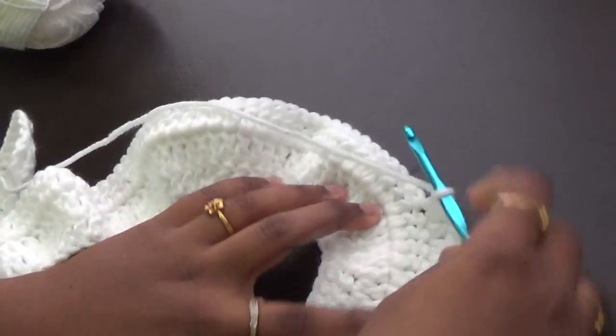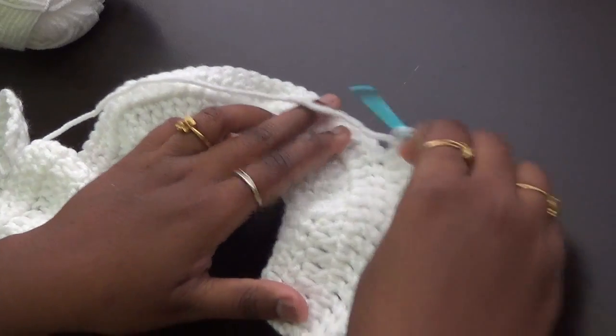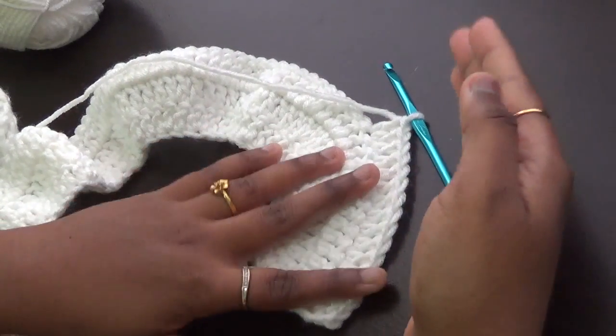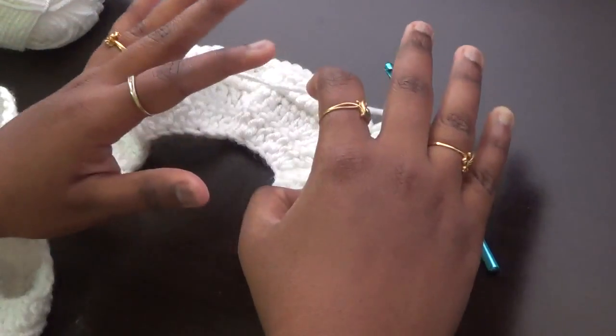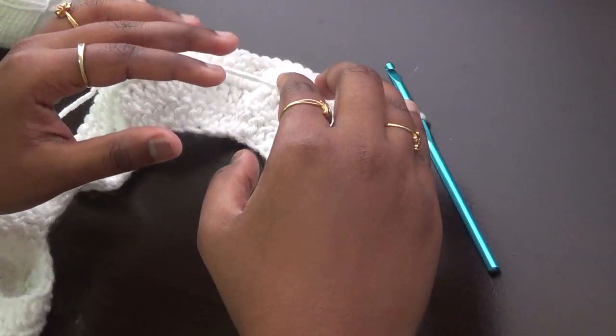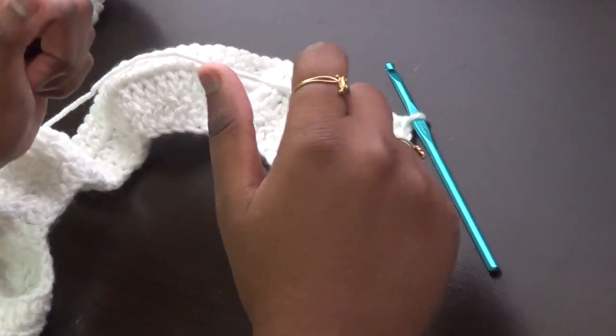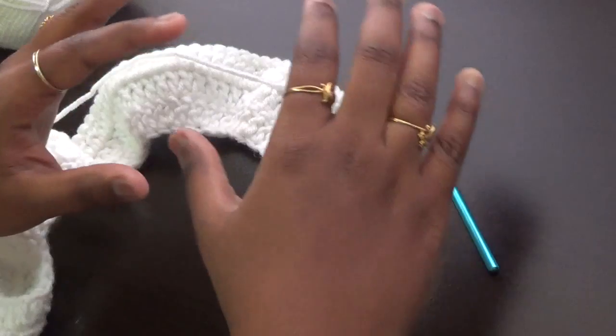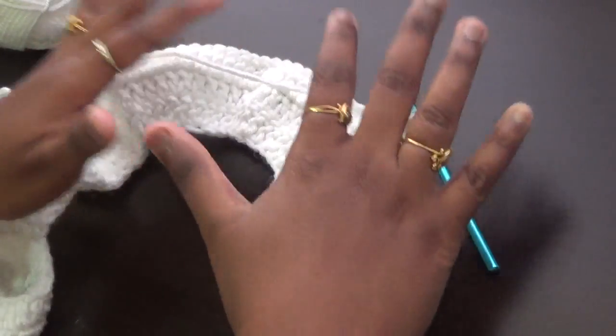Okay, after every 12 stitches do an increase, so that when we come to the next row, after every 20 stitches we will do the increase. Okay, we do the increase just because we don't want the bodice to be either wavy or shrunken. Okay, we have to have a gradually flat increased bodice, right?